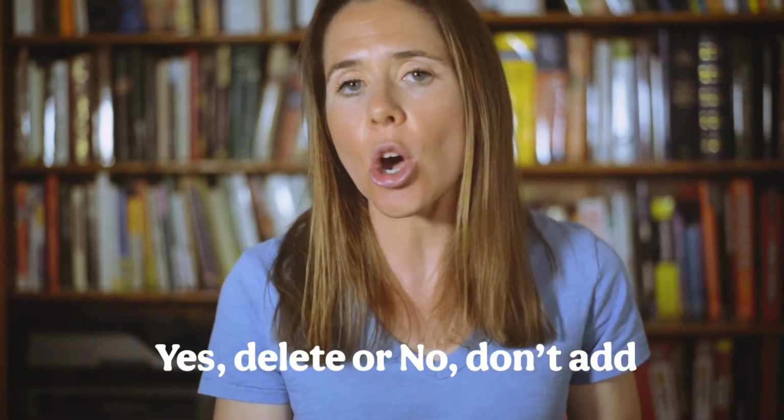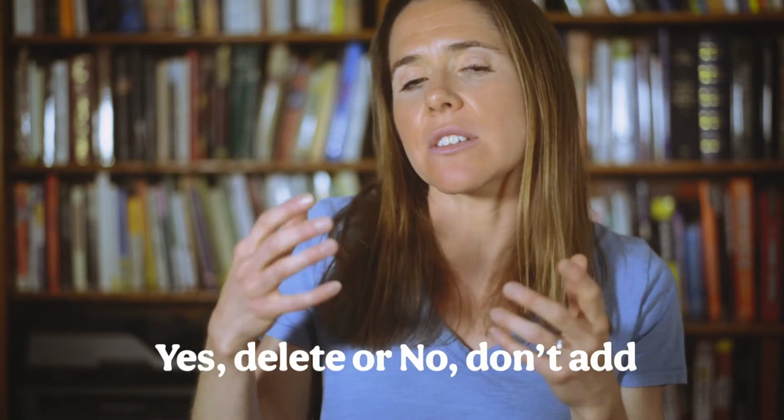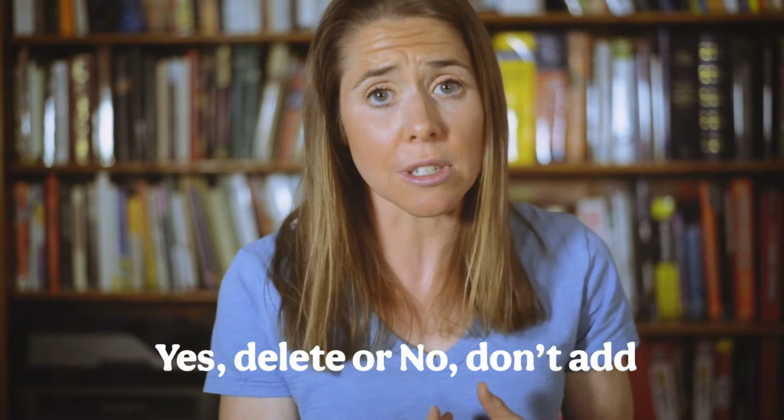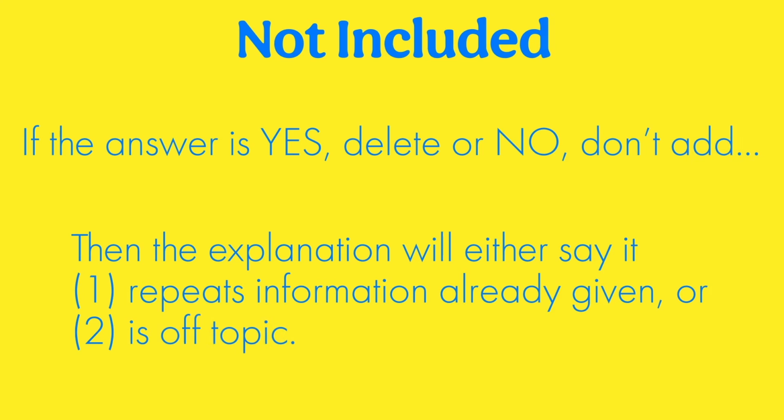But if you're unsure, or just a tip to know, is that if the answer is yes, delete, or no, don't add. So like if we're thinking about adding this sentence or thinking about deleting the sentence, if the answer is yes, do delete it, or no, do not add this sentence, then the reason, so the explanation, will either say it repeats information that's already given in the passage, or it will say that it is not on topic, so it's off topic. So it repeats information that's already been given, or it's not relevant to this part of the essay. So those will be one of the two reasons if yes, delete, or no, don't add is part of your answer.